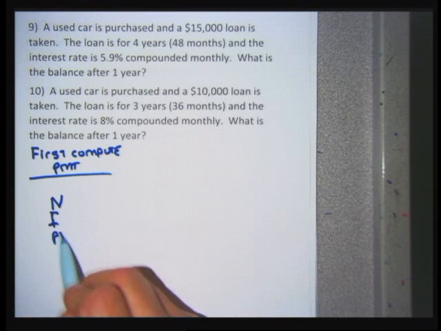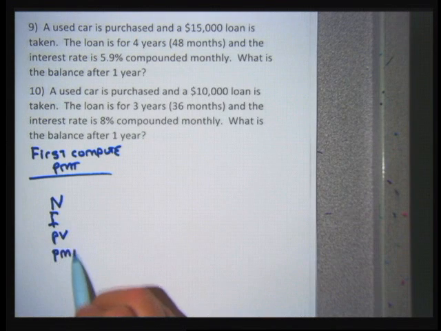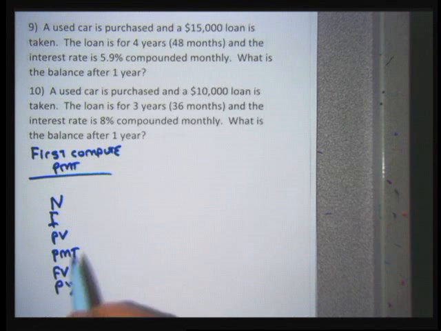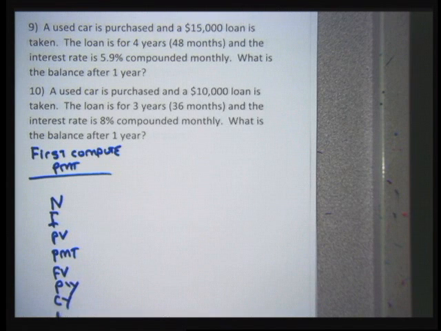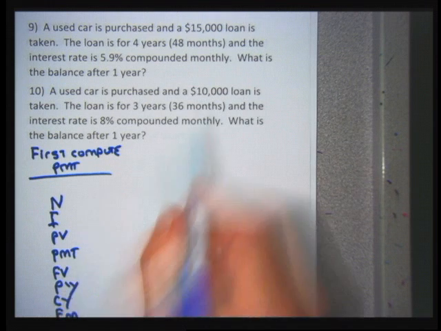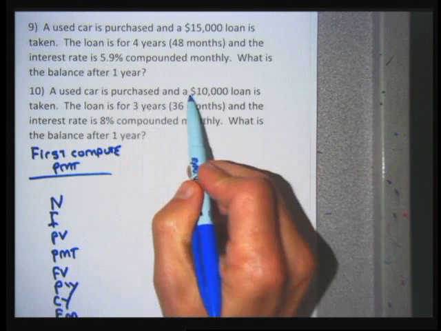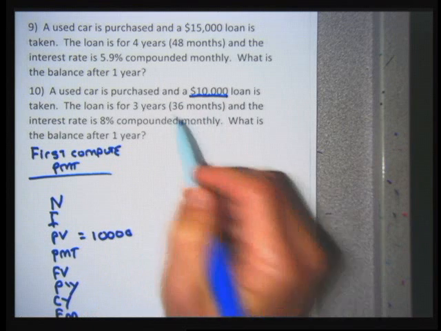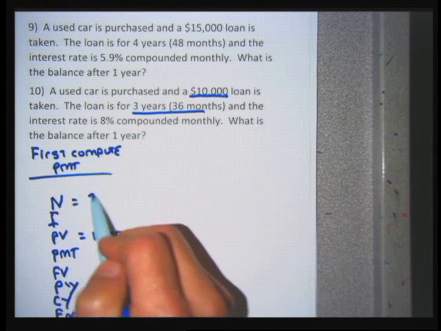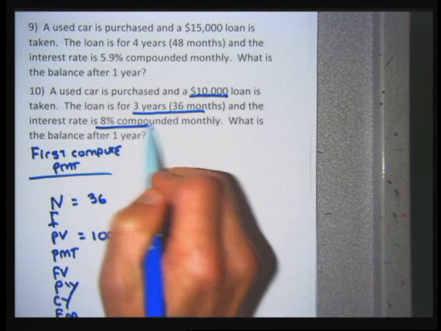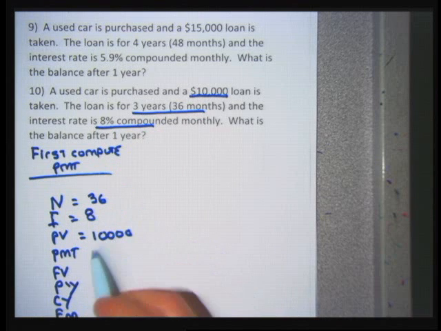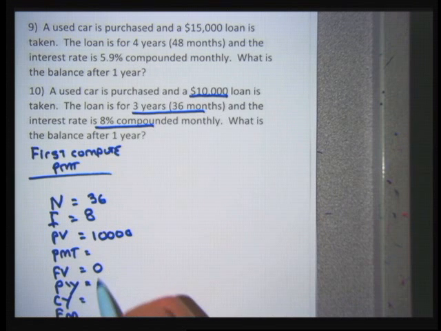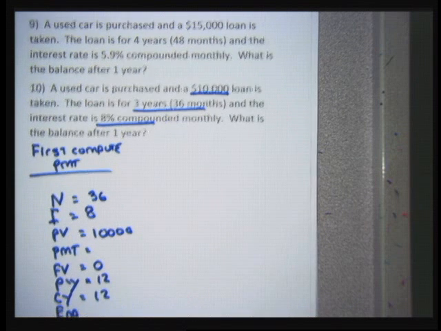So I'm going to go N, I, PV, PMT, FV, PY, CY, and end. The 10,000 is the loan amount, so that's going to be the PV. The N is going to be the 36 months. The I is going to be the 8%. I'm solving for the payment. The future value is going to be 0. The PY and the CY are going to be 12, and the calculator will be left on end.